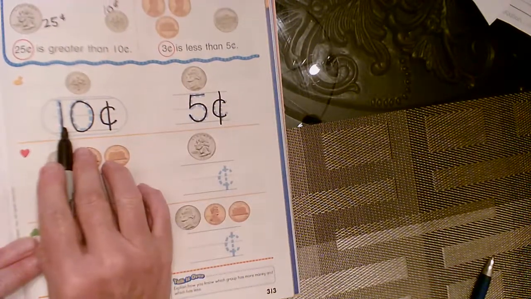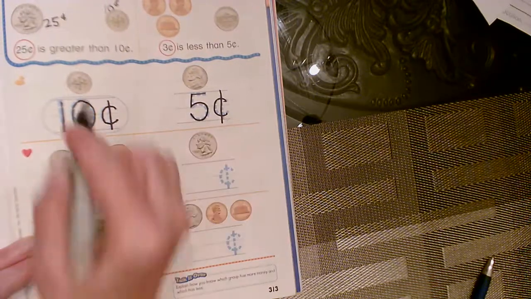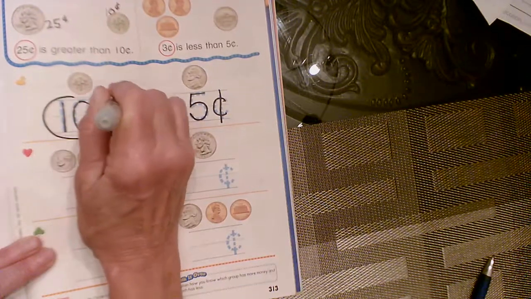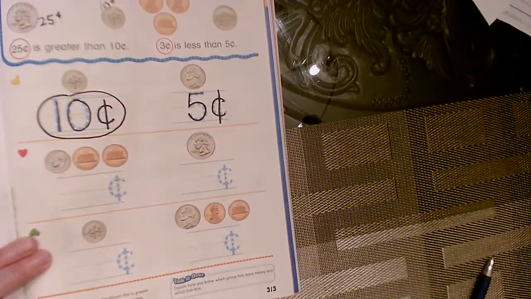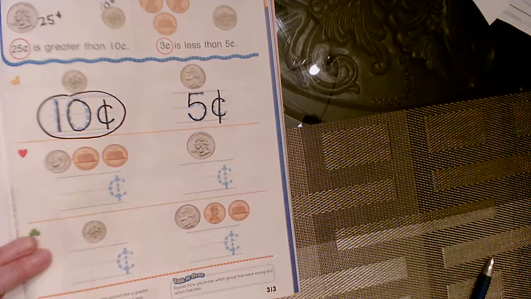We know that 10 is greater than 5. So we're going to circle the amount that is greater or larger on this page.